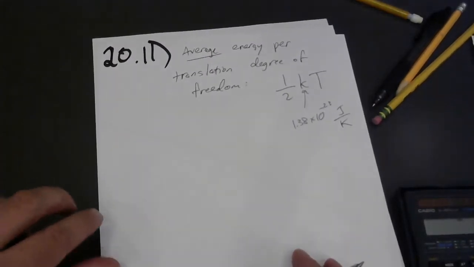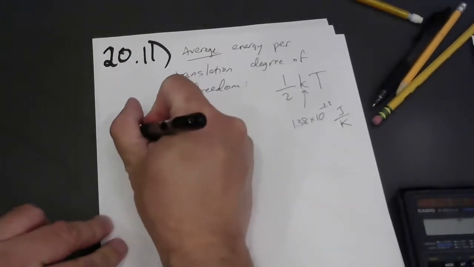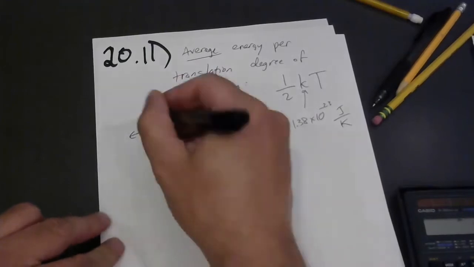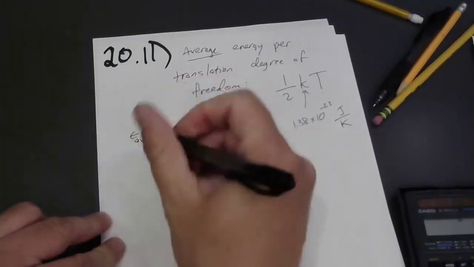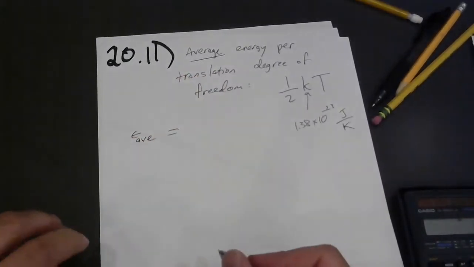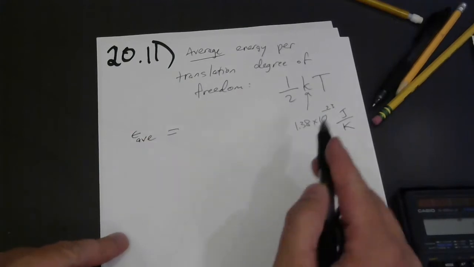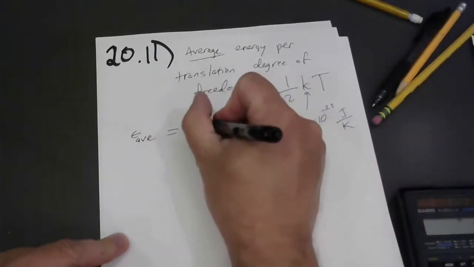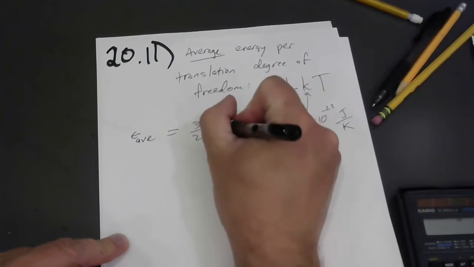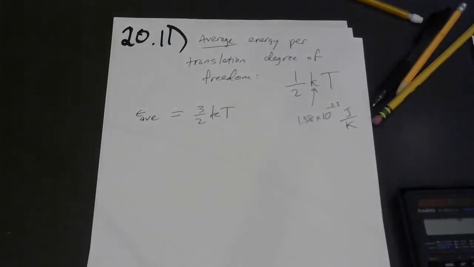So the total translational kinetic energy on average, your book uses this lowercase epsilon. The average total energy of a monatomic gas at temperature T would be 3/2 kT. And if you want to know why, if you need some justification for that, and I hope you do, read the chapter. So what we will be doing throughout this chapter is counting degrees of freedom.